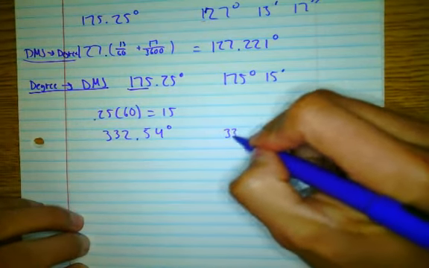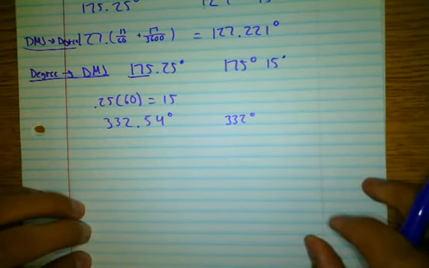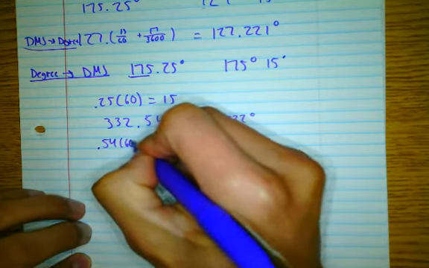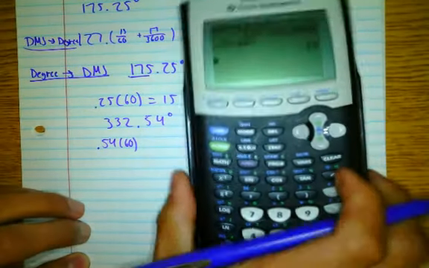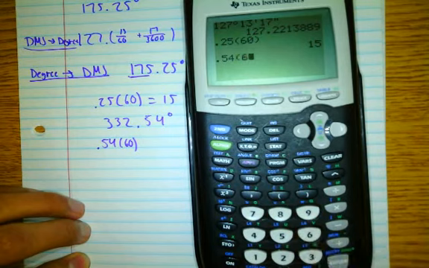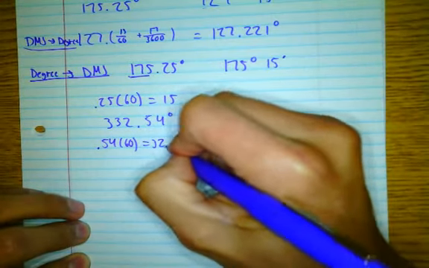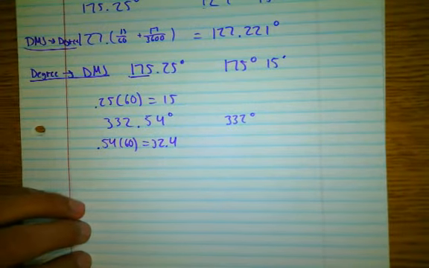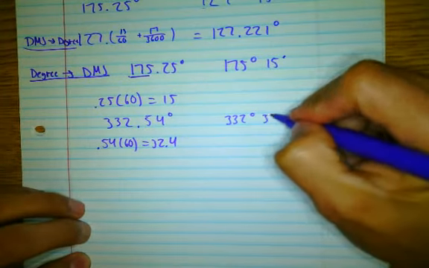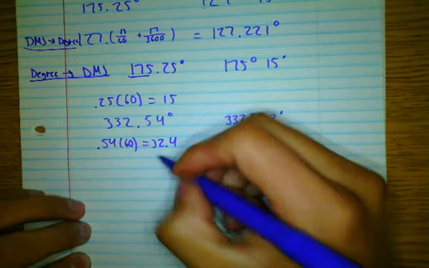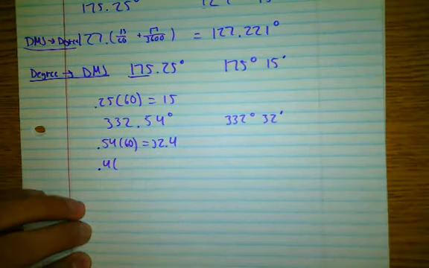And then I get 32.4. Uh-oh. That means I have 32 minutes. But notice how I had the 0.4. That means it's going to be in seconds. So I need to figure out what that would be in seconds. So you're going to take that 0.4 and multiply with how many seconds there are in a minute? Okay. 0.4 times 60. And I get 24. So that means there are 24 seconds.